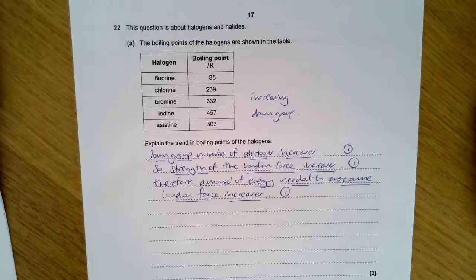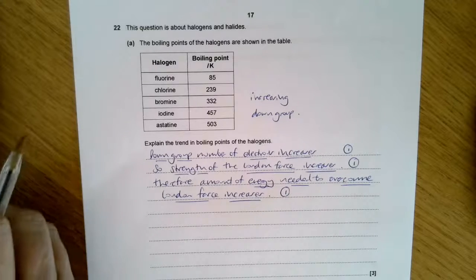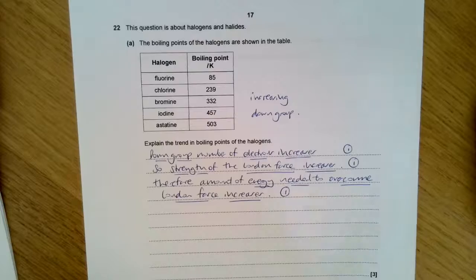You don't need to write extended prose. Don't be put off by this big amount of space here. As long as you've answered the points clearly, nice simple bullet points like I've done there will be fine.